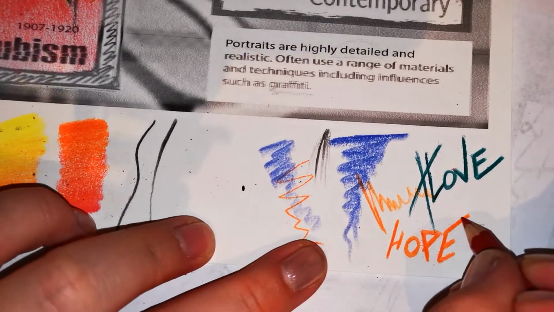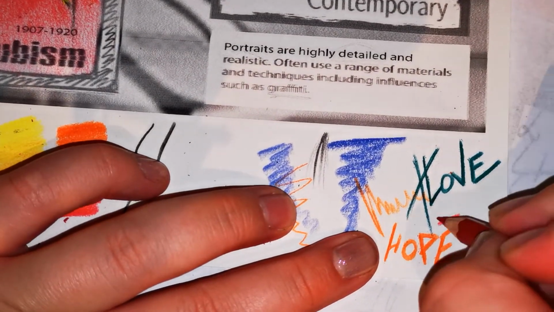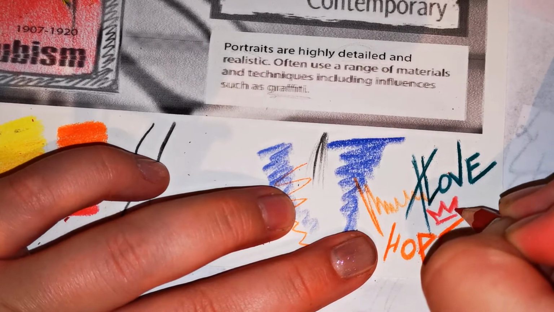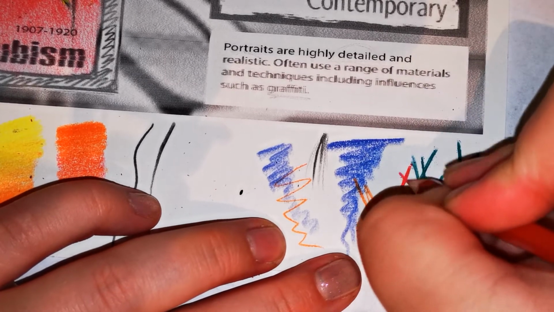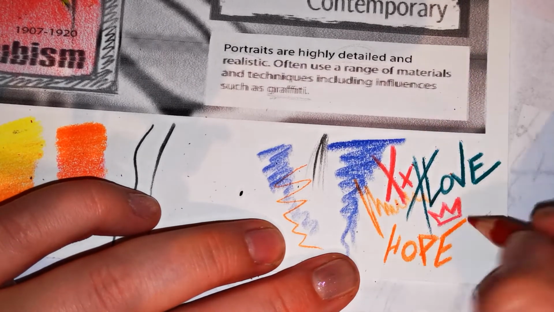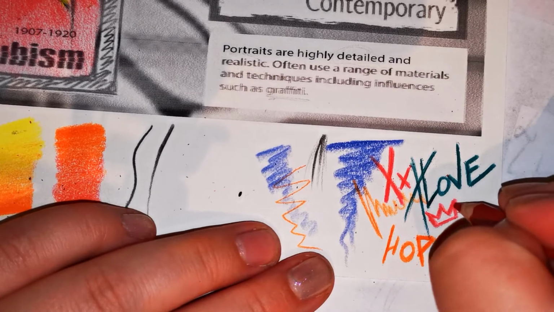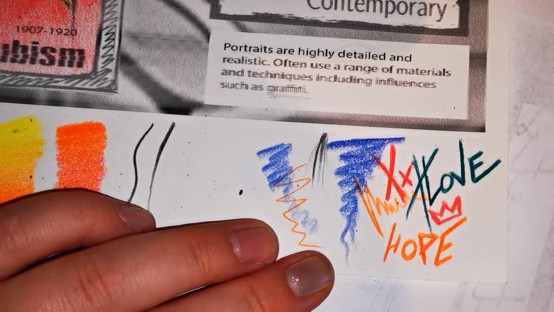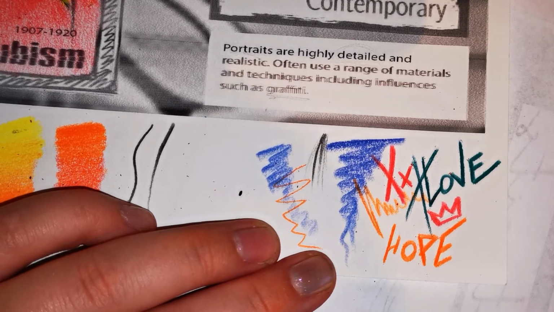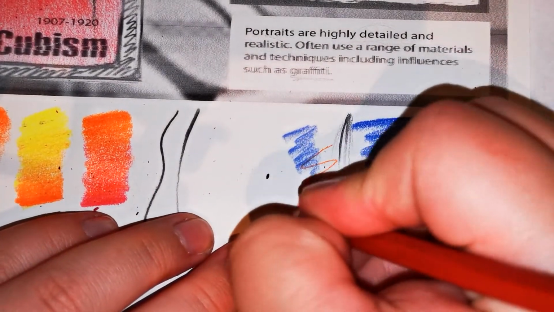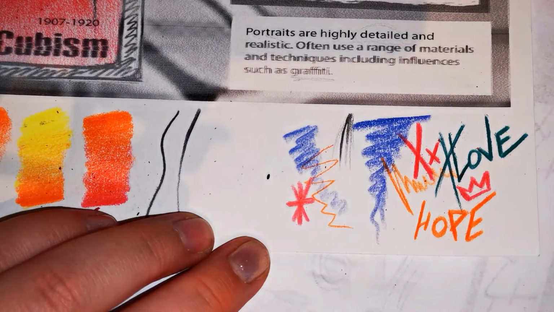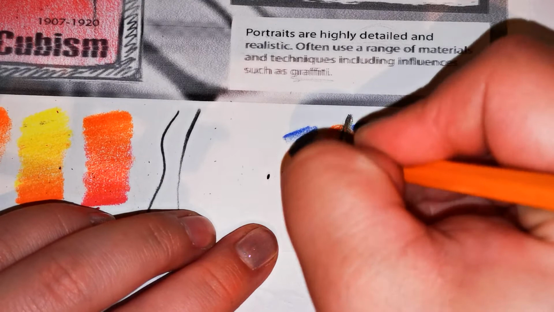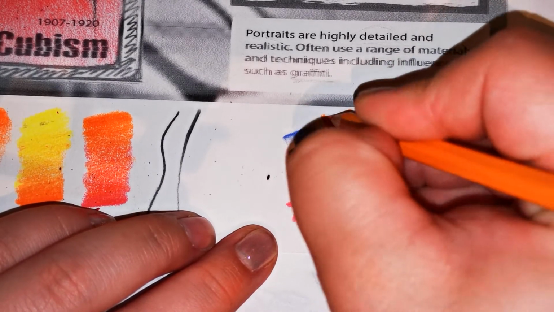They might even use little symbols such as crowns. They do that quite a lot. Graffiti artists, they'll do a crown, they'll do crosses. They might do stars. They might do just little symbols such as knots and crosses.